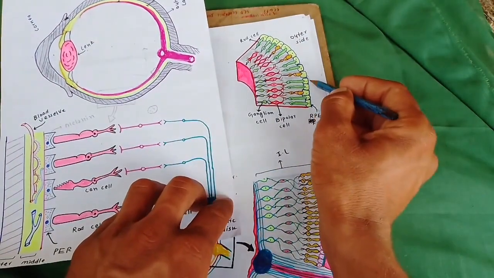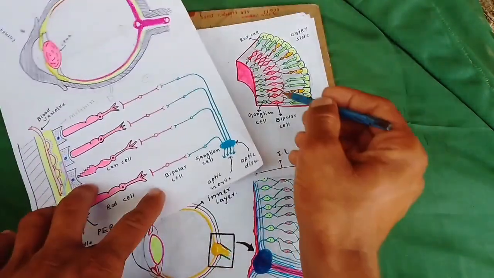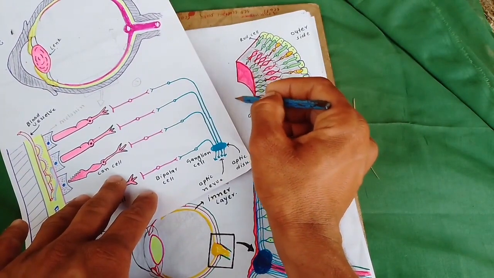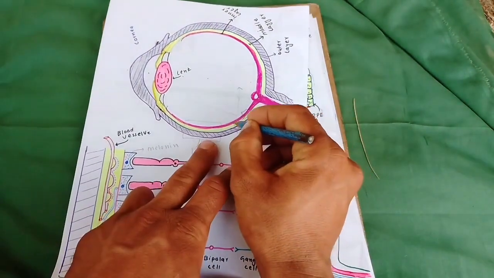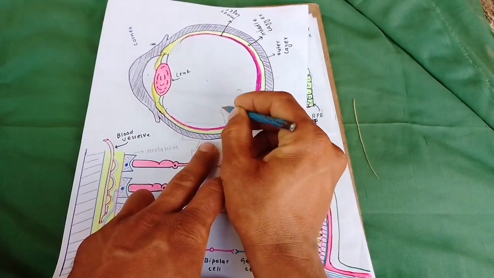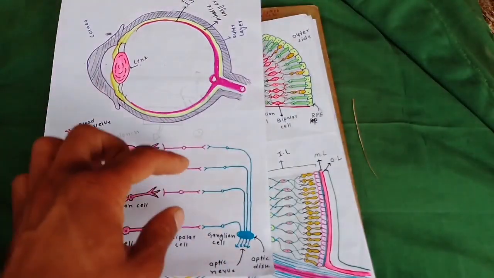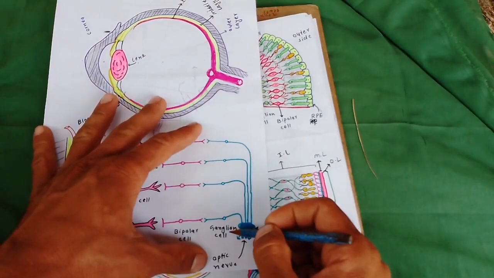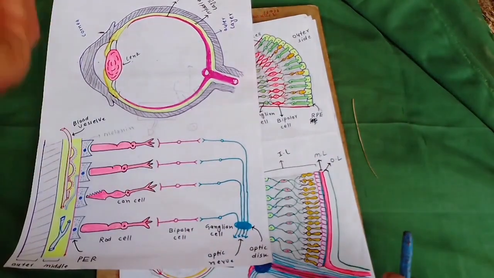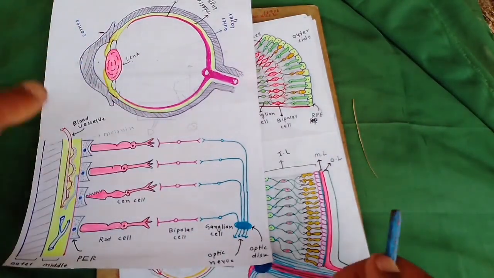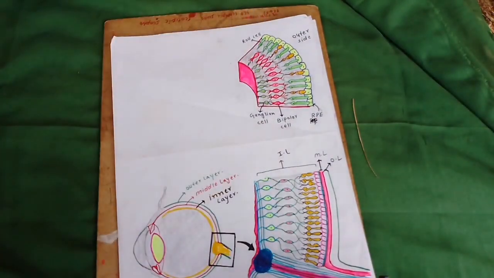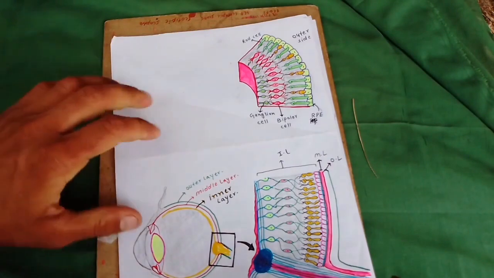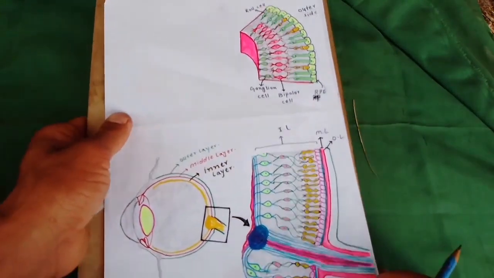So this is the outer part and this is the inner part, where the aqueous humor, the innermost part, is present. The layers are arranged in this direction. This is the ganglion cell. I will discuss its physiology in conceptual detail later. So this is just the anatomy of the retinal layers.